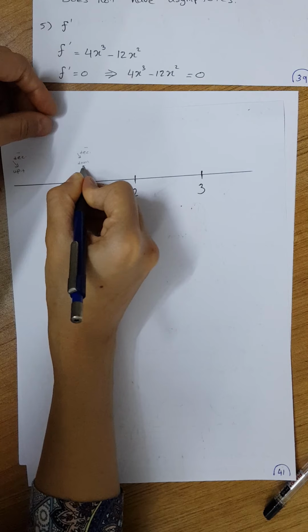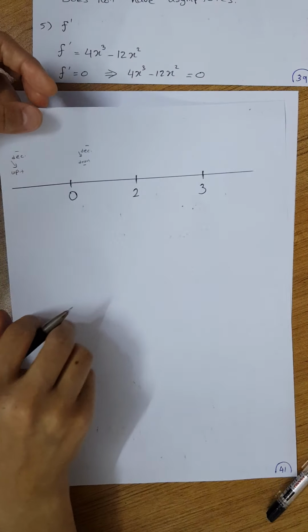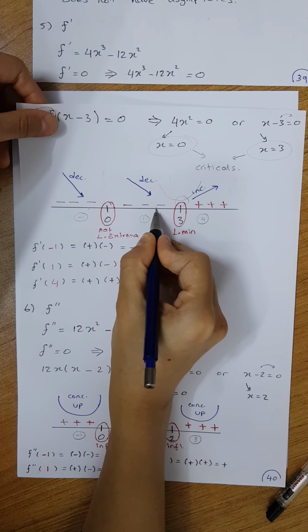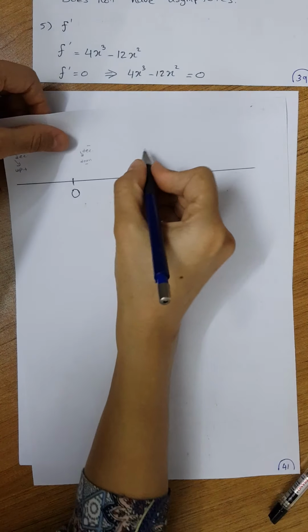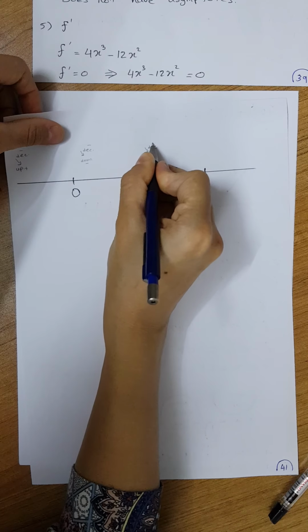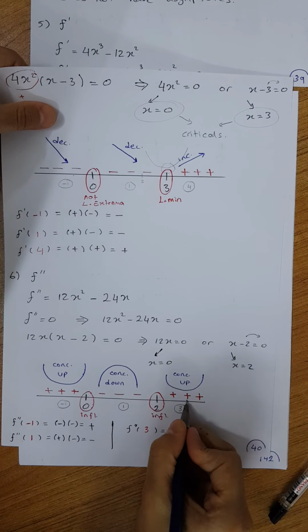That means this one is also negative. From 2 to 3, let's see if it is positive or negative. Of course, 2 is here. So from 2 to 3, the function is again decreasing. And let's see from 2 to 3, of course, 3 is here.